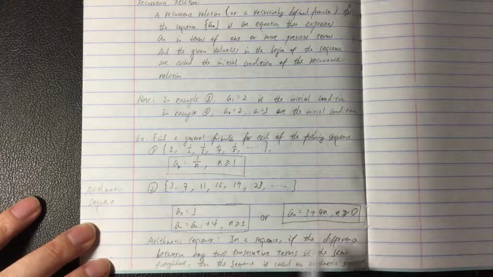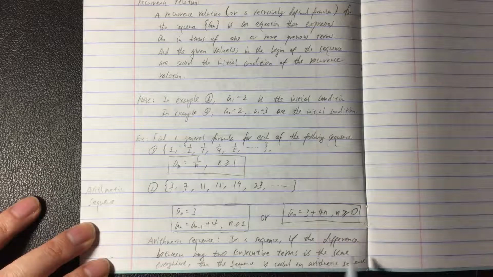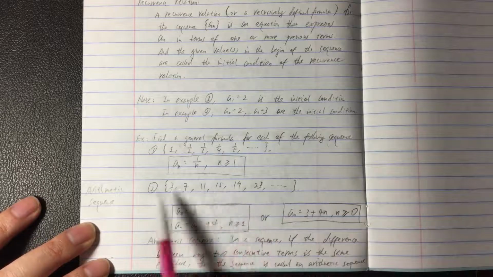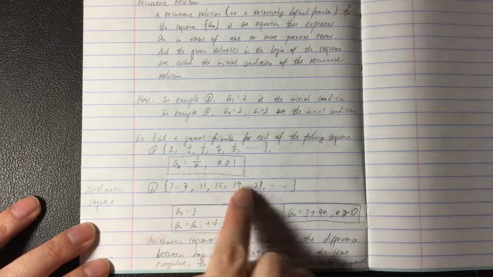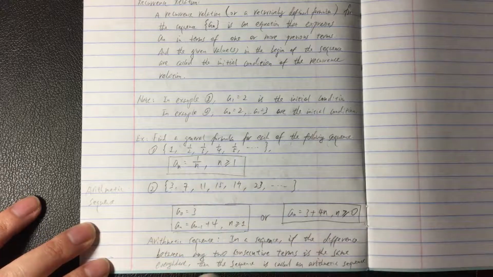In a sequence, if the difference between any two consecutive terms is the same everywhere, then the sequence is called an arithmetic sequence. In this sequence, the difference between any two consecutive terms is 4. That's why it's called an arithmetic sequence.